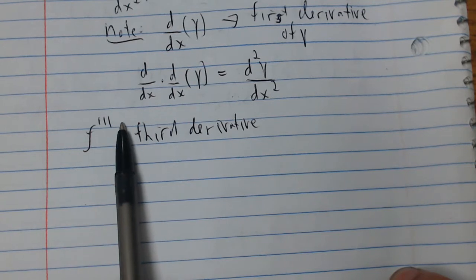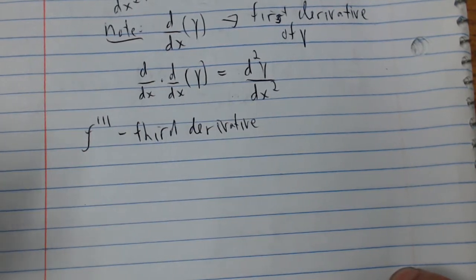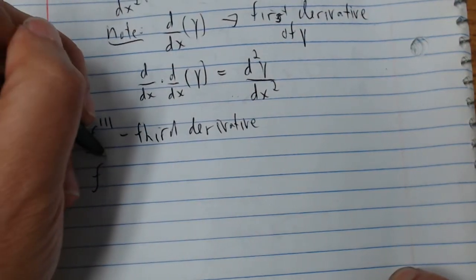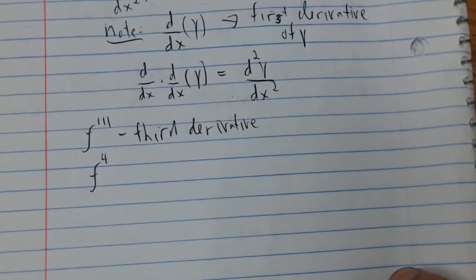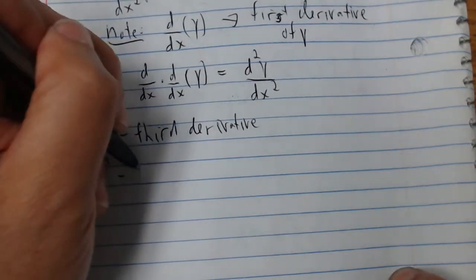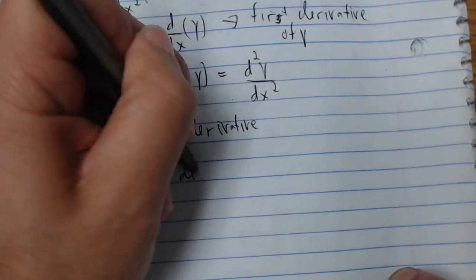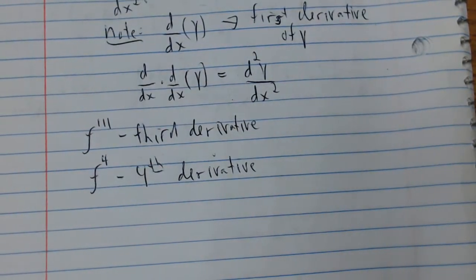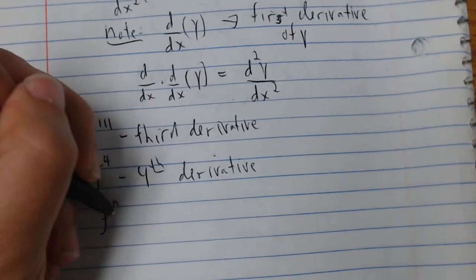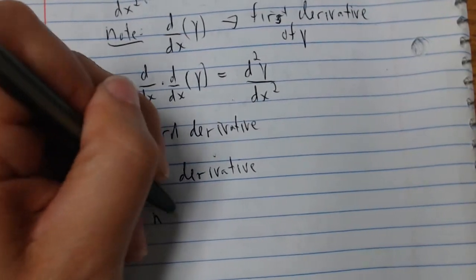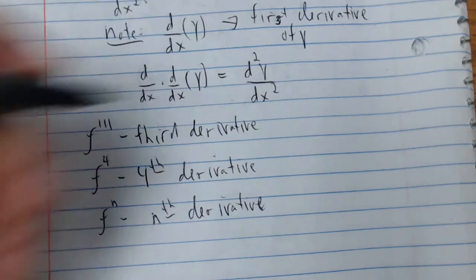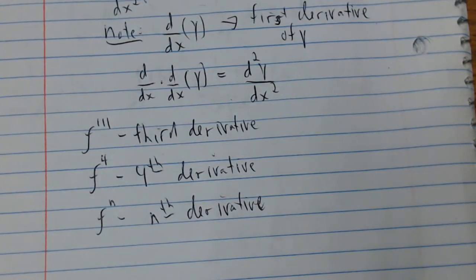Am I really going to put 15 of these lines? So after the third derivative, we commonly just write a number above it. So f4 would mean the fourth derivative, and of course, if you see fn, that's the nth derivative. So we could find multiple derivatives over and over.